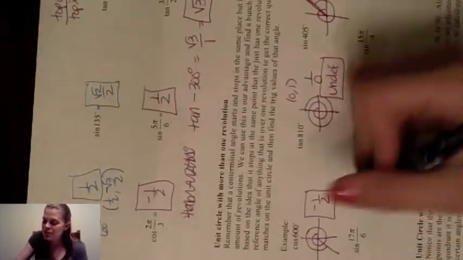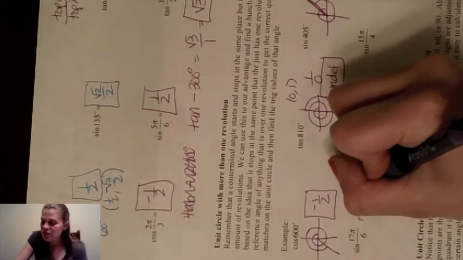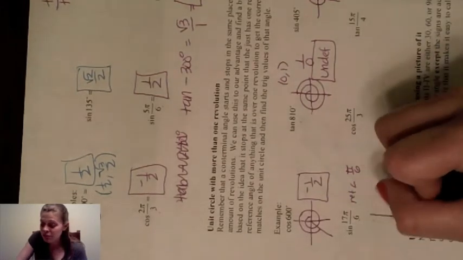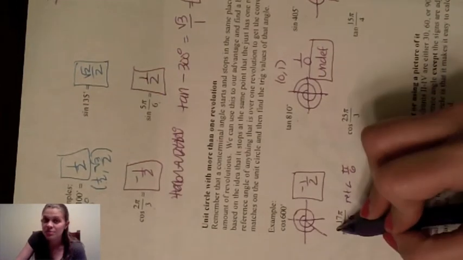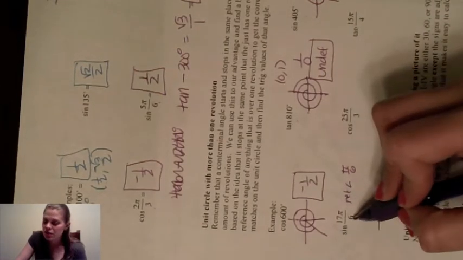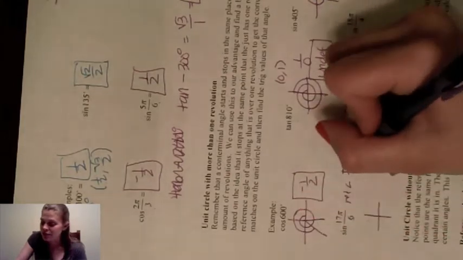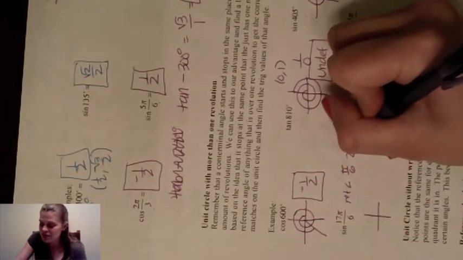So 17 pi over 6 has a reference angle of pi over 6. All I need to do is figure out which quadrant this is in. We do that the same way that we've done before. You can ask how many times 6 goes into 17. Well, 6 goes into it 2 times, and I have 5 left over. So I have 2 and 5/6 pi.